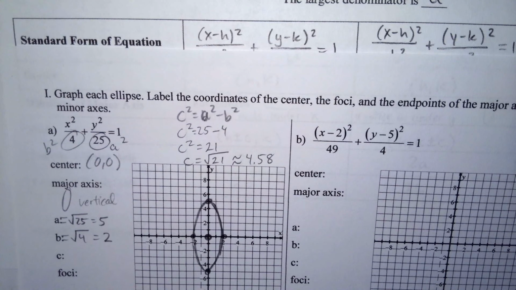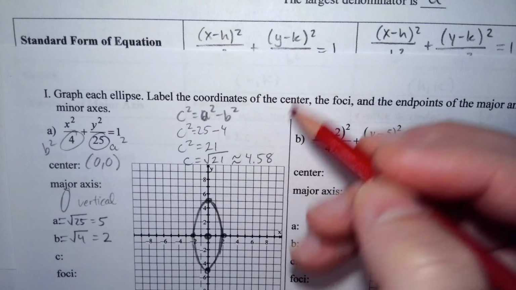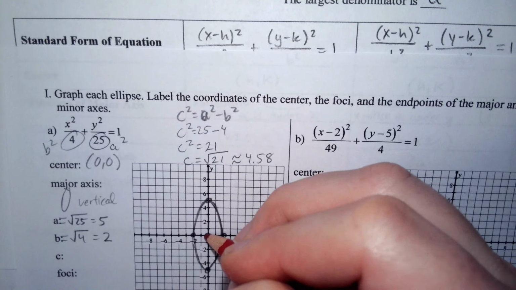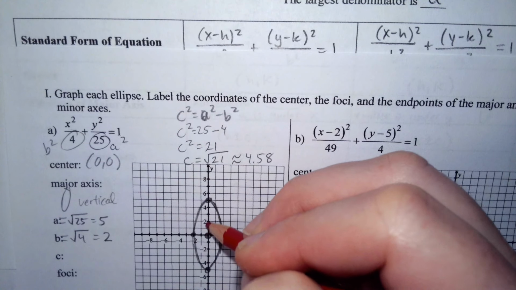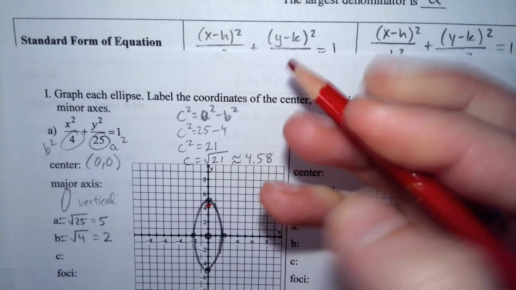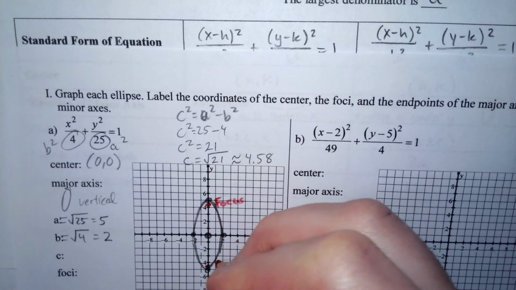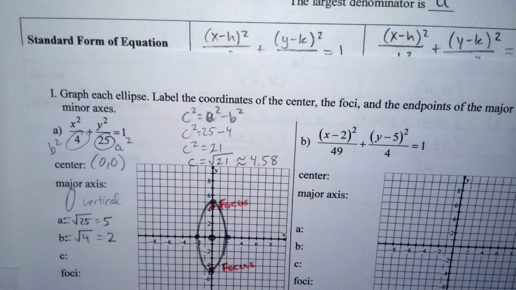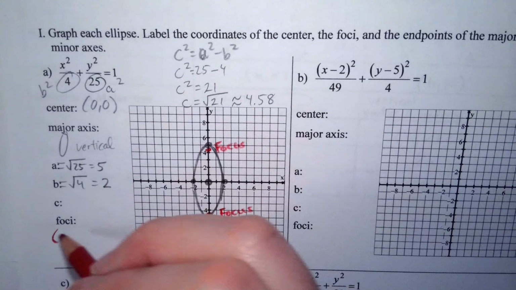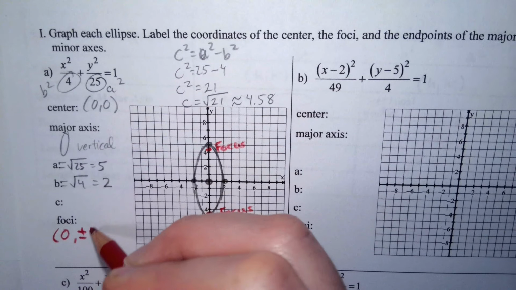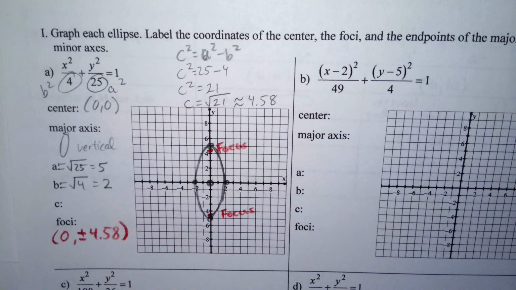So we're going to label that point on here. From the center, we're going to go up and down 4.58. That should make sense because that's the way the ellipse is elongated vertically. So there and there are where the foci are located. So the coordinates of that are, x is 0, and we went plus or minus 4.58. So you can shortcut writing the 2 points like this since they're almost the same.